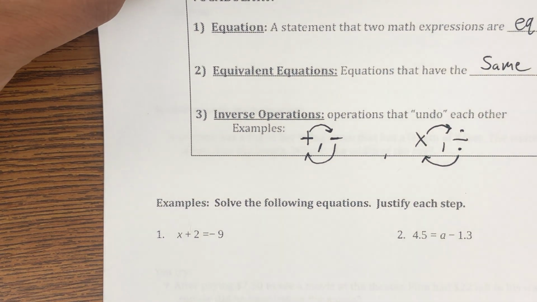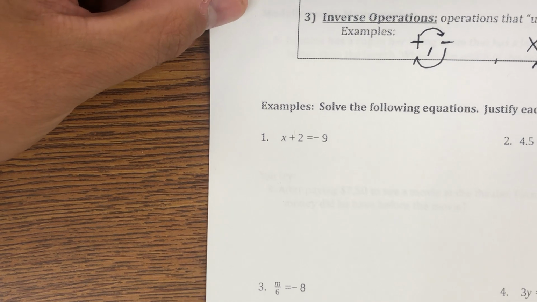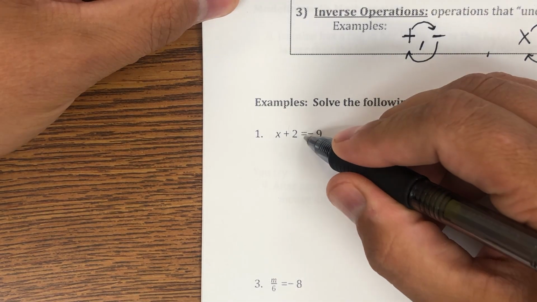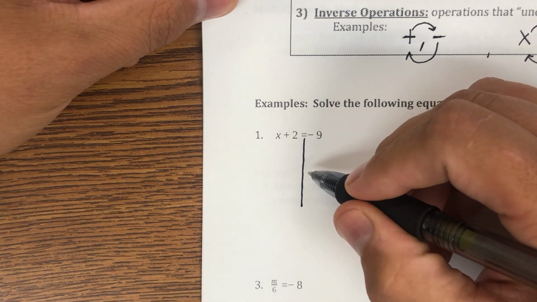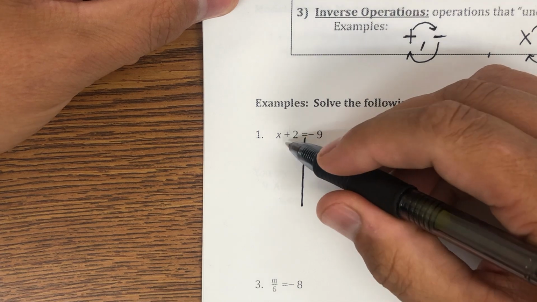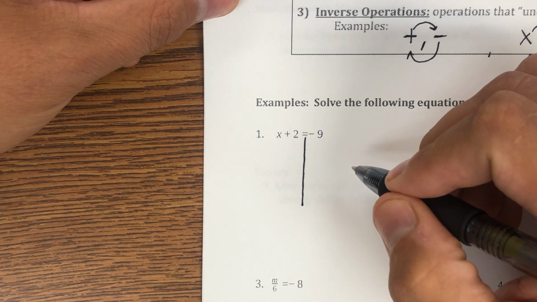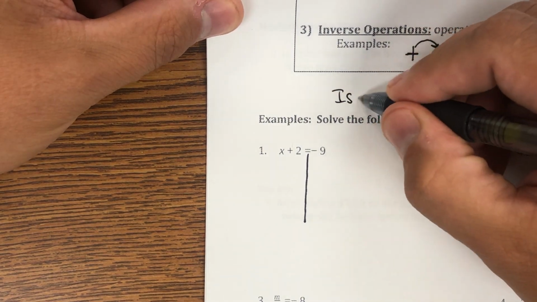Okay? So when we solve an equation, we're going to look at the problem, and we will see that an equation has an equal sign. So sometimes it's helpful to draw a line where the equal sign is so we can see what's on the left side and what's on the right side. In this case, x plus 2 is on the left and negative 9 is on the right. In order to solve an equation, we would like to isolate the variable.